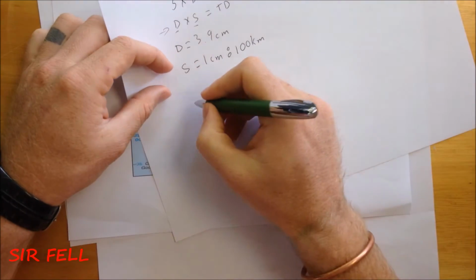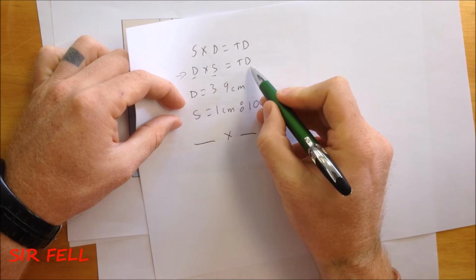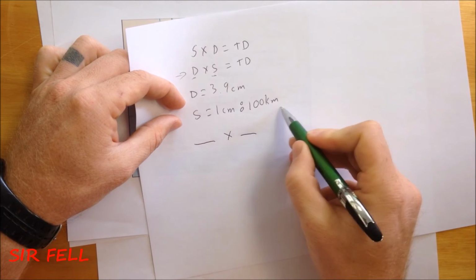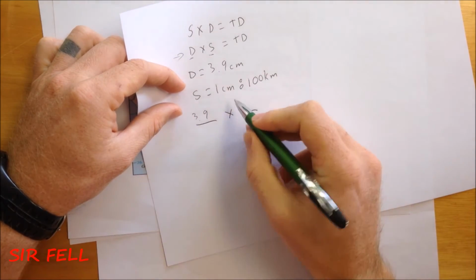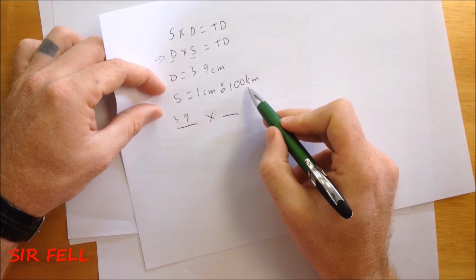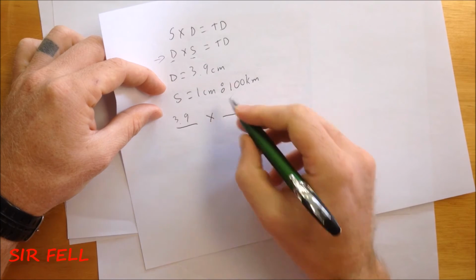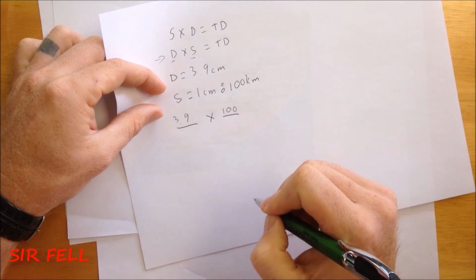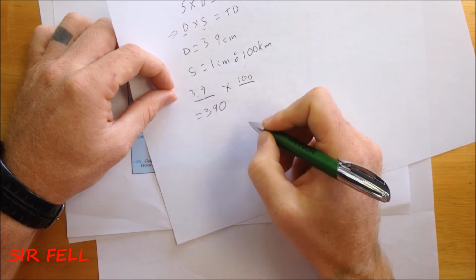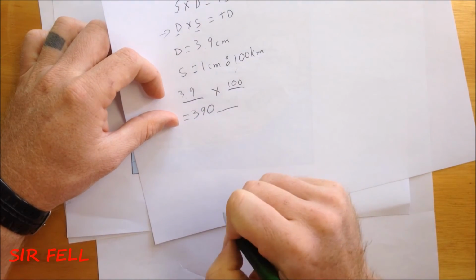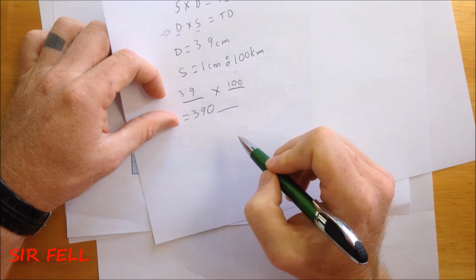I simply substitute my values into my formula. Distance times scale equals true distance. The distance was 3.9, and the scale is 1 centimeter represents 100 kilometers. I substitute 100 in. You can use a calculator if need be, but today I get 390. 390 what? Is that 390 centimeters or 390 kilometers?